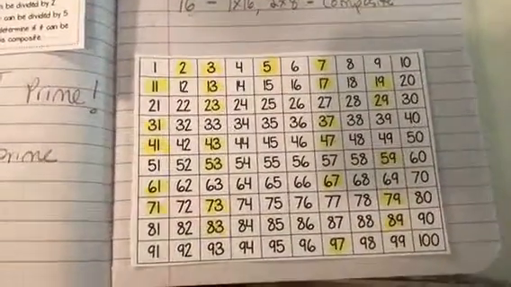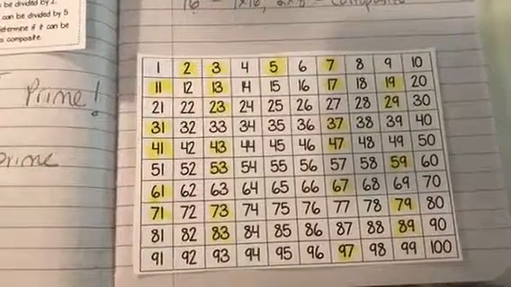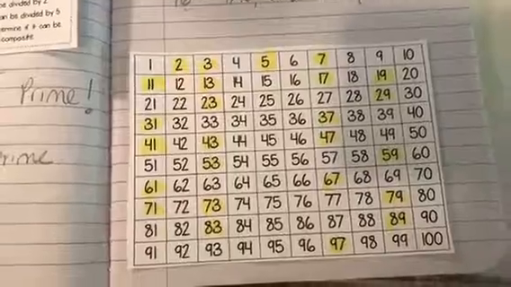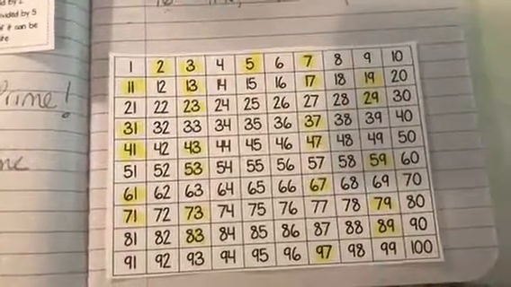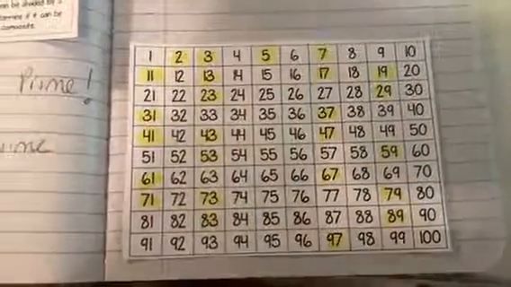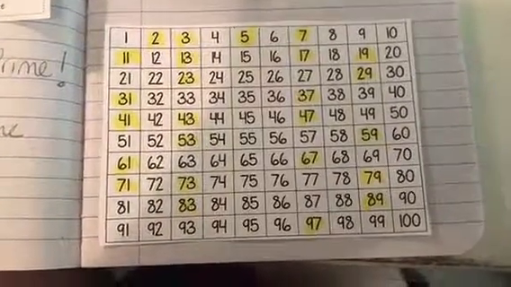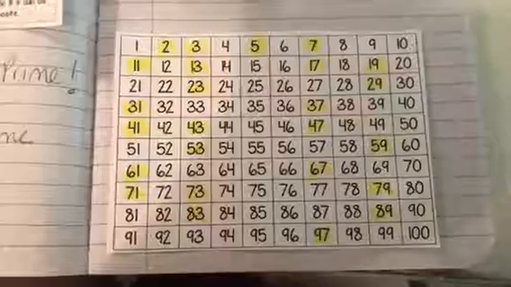In our math notebook, we have this nice chart, and we have highlighted all of the prime numbers. Remember, all the prime numbers are numbers that you can only get to using 1 times itself. So this handy dandy chart is right in your math notebook, and it also really helps if you make the factor T chart to determine if a number is prime or composite.